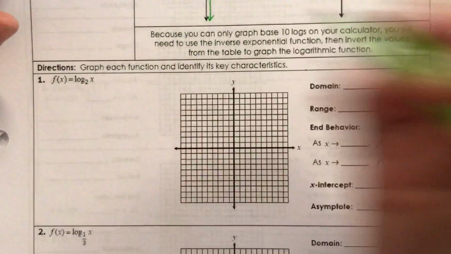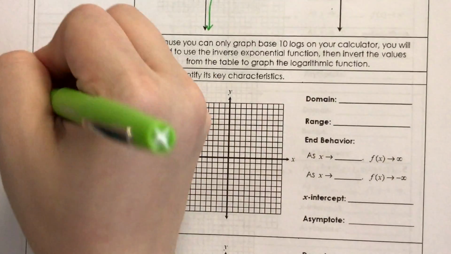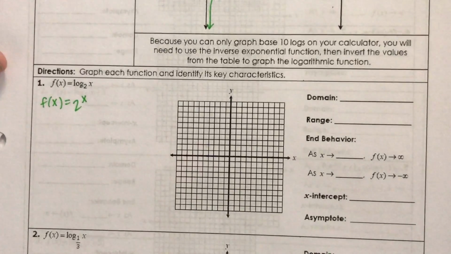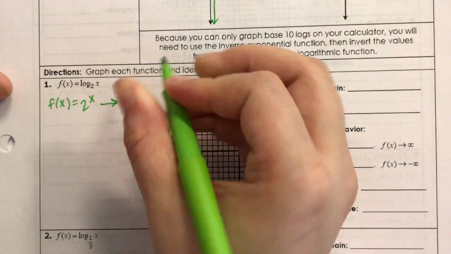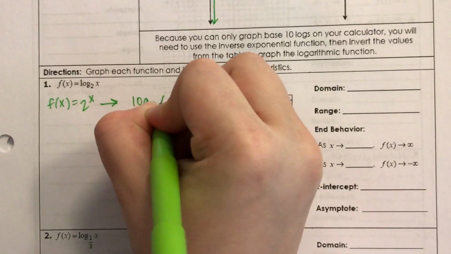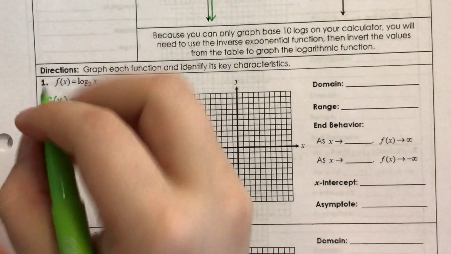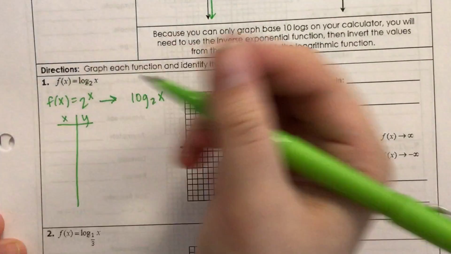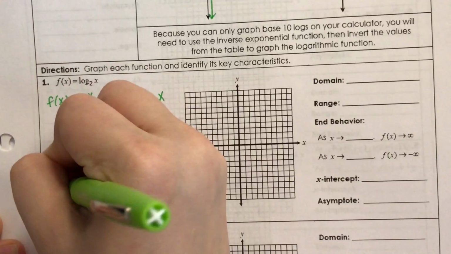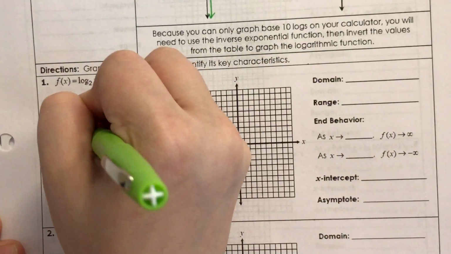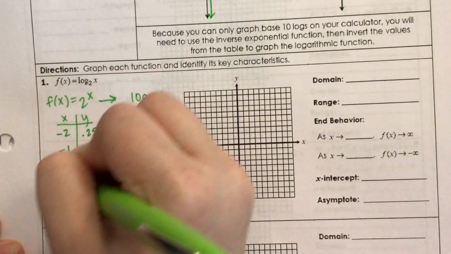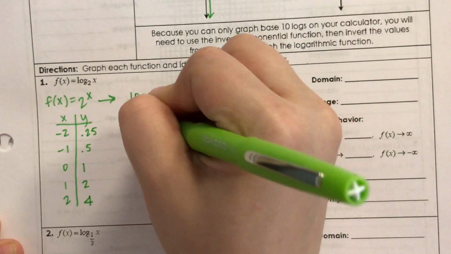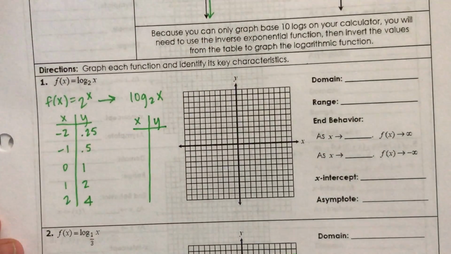Log base 2 of x. My inverse of log base 2 of x is 2 to the x power. Okay? We have to do that first, and then we will do this guy. Okay? So let's make a table. We already did 2 to the x on the other page, so we know that its values are 0.25, 0.5, 1, 2, and 4.